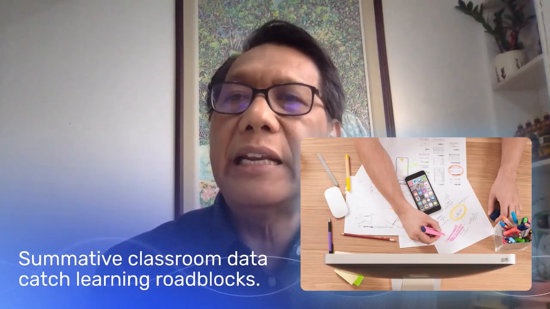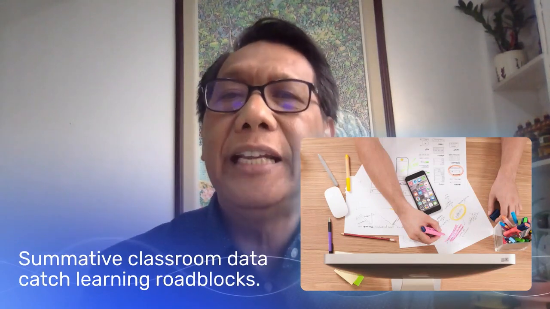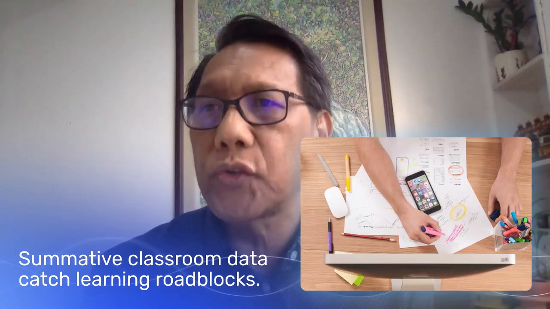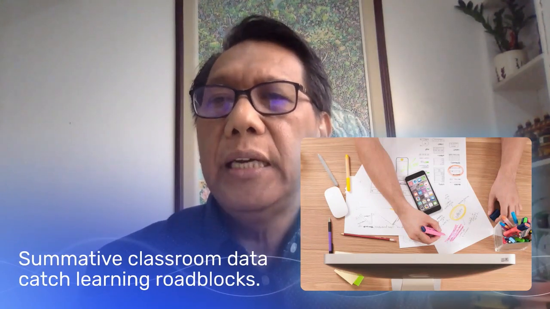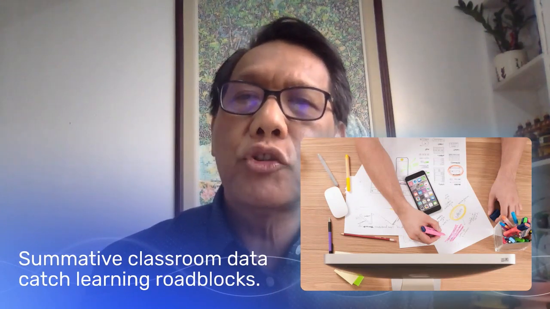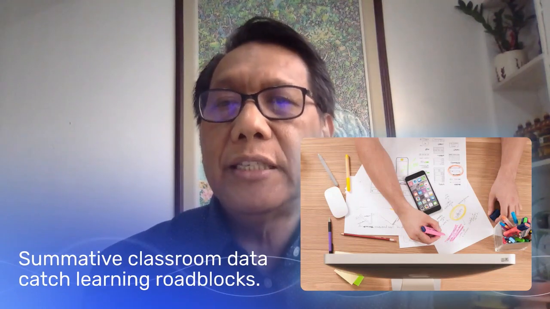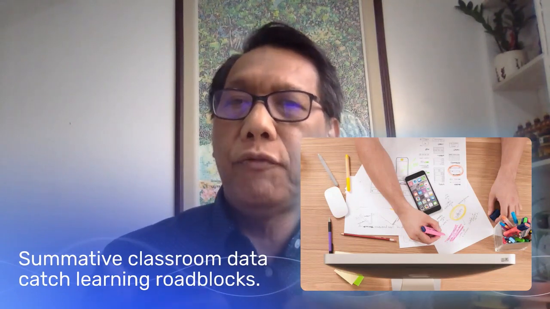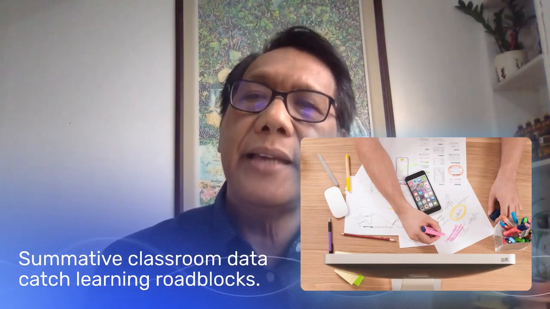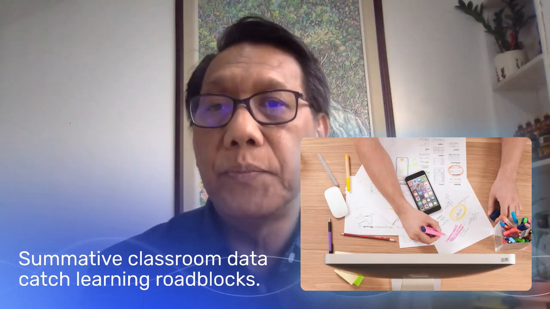Summative assessments are given at the end of an instructional program or a course. For teachers, the frequently used measure of student learning is summative assessments like grades on individual assignments, performance tasks, essays, and periodic or final exams.